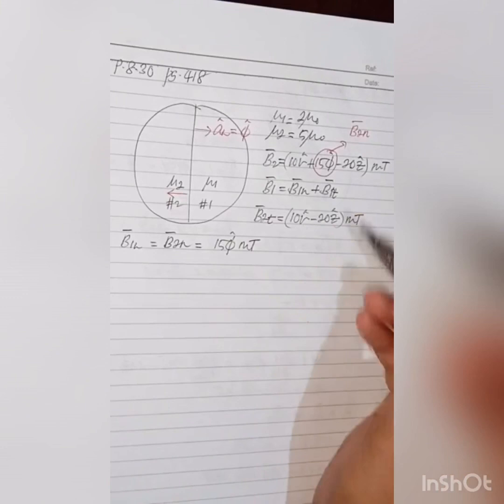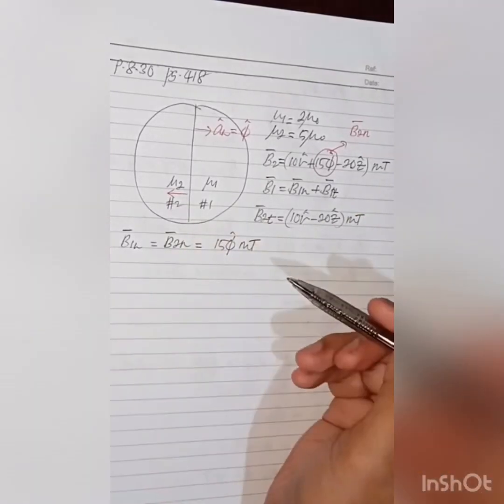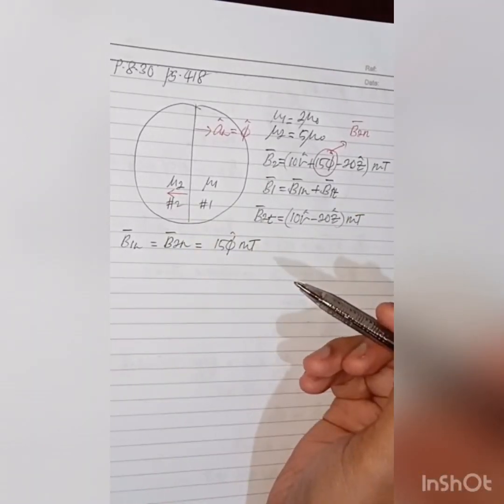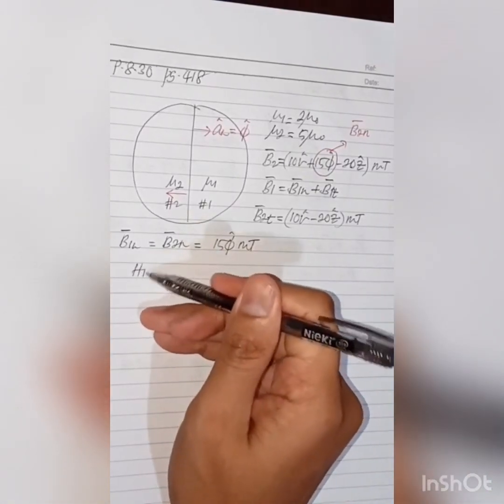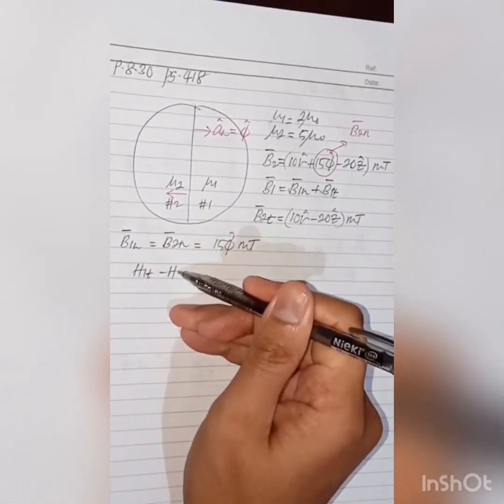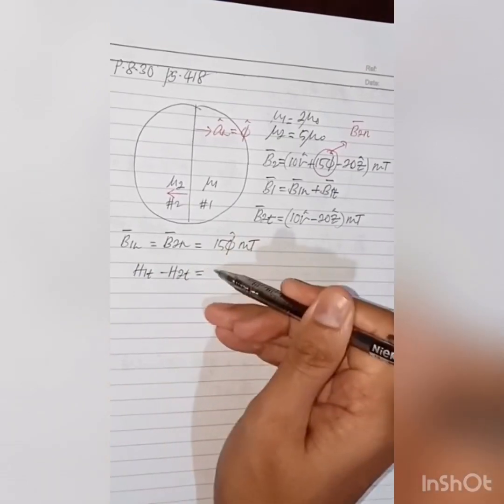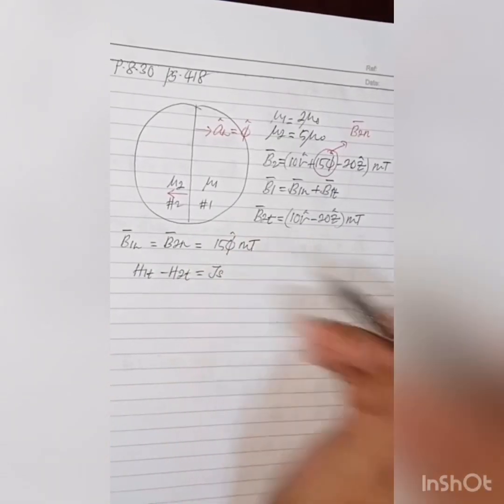Now we are going to find the remaining component, B1T. The B1T can be obtained using the second magnetic boundary condition, expressed as H1T minus H2T equal to JS.